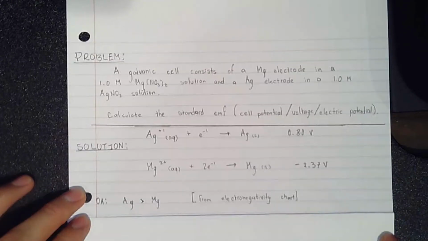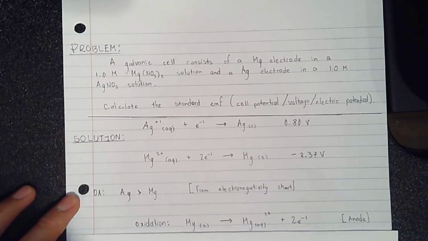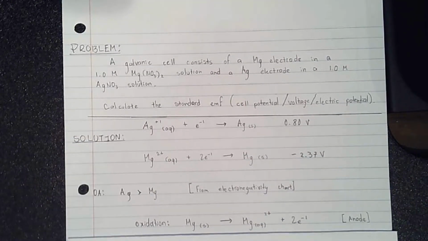So let's take a look at our half reactions next. As stated, our oxidation will be from the side of magnesium, simply because silver has a larger electronegativity than magnesium. Therefore, magnesium will be forced to release its electrons in order for silver to take them. That makes magnesium our anode.